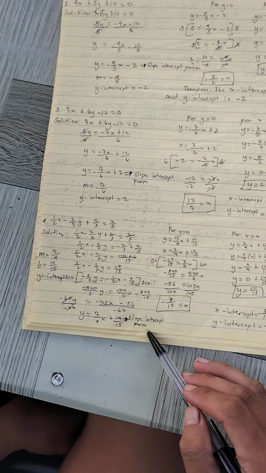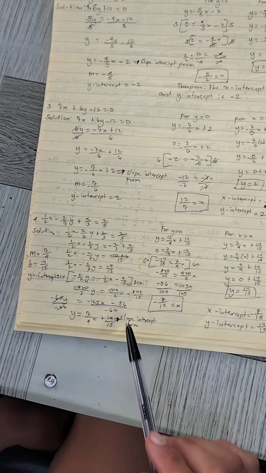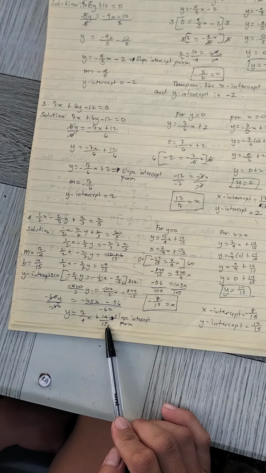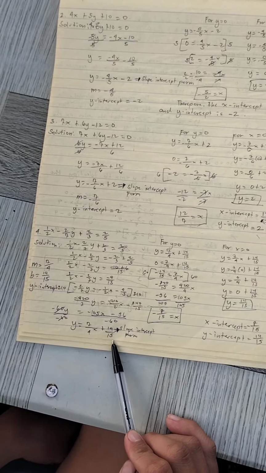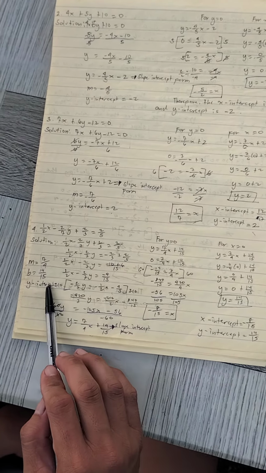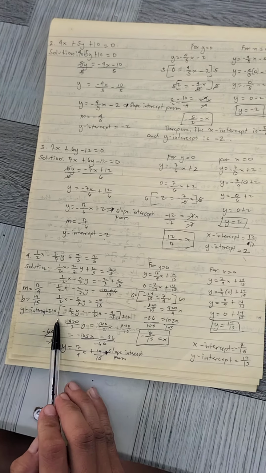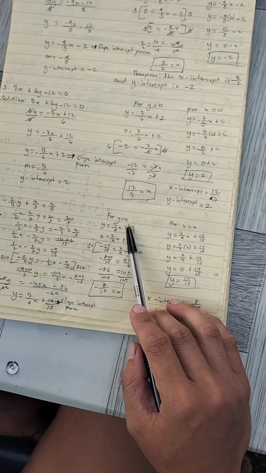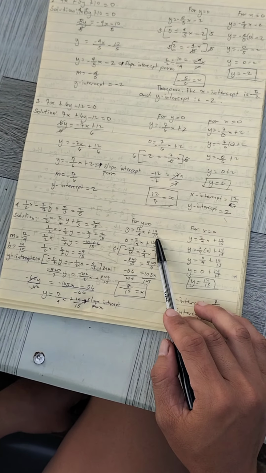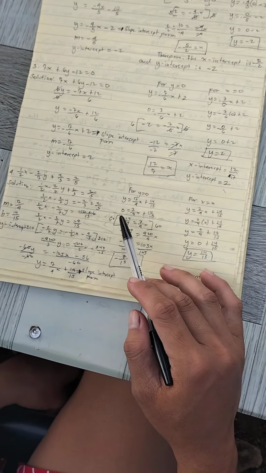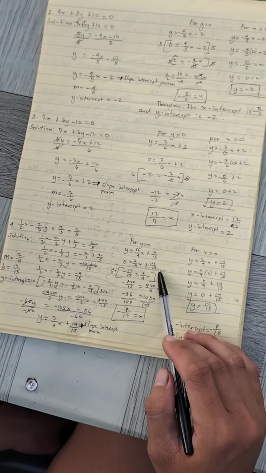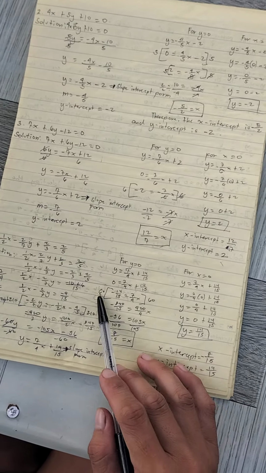So this is the slope-intercept form. So our slope is 7 over 4, and our y-intercept is 14 over 5. For y is equal to 0, y is equal to 7 over 4x plus 14 over 15. So 0 is equal to 7 over 4x plus 14 over 15. To get the LCD, 60.